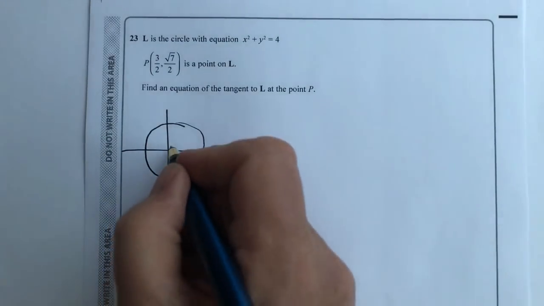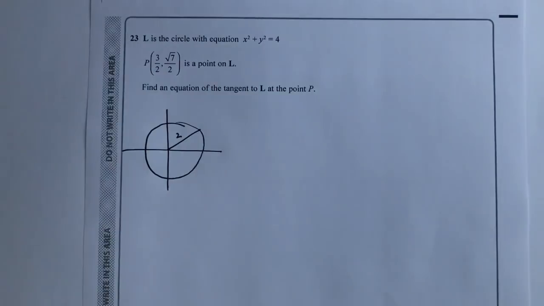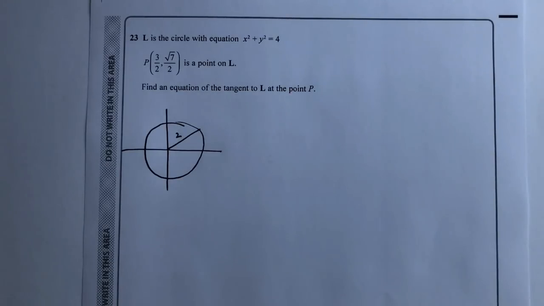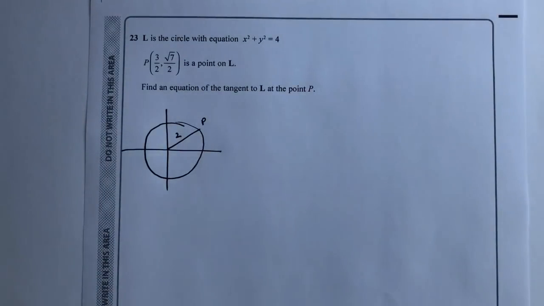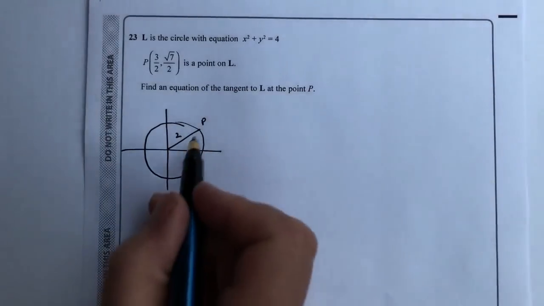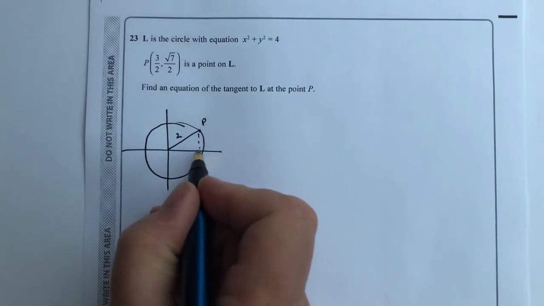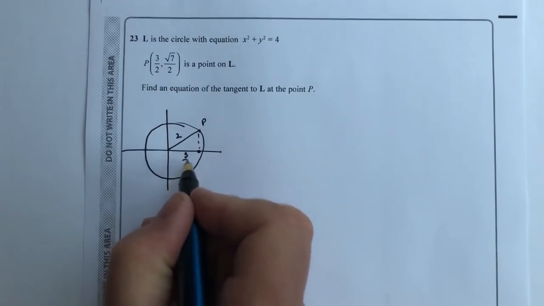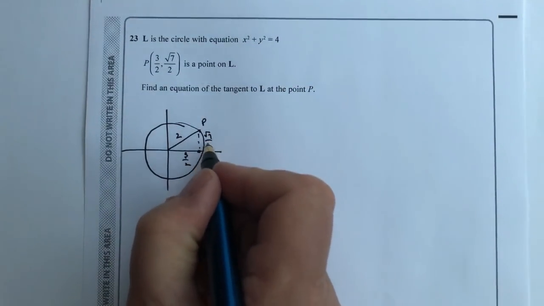Oh, what a dreadful circle. Okay, so the radius is going to be 2. Sorry about that, it looks a bit squashed. But it also allows me to say that this is the point P on the radius of the circle, and it's at that point, which has an x value of 3 over 2, and a y value of root 7 over 2.